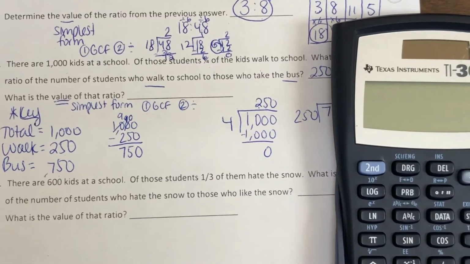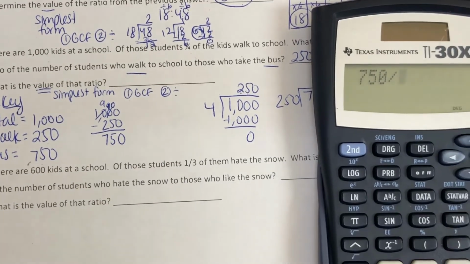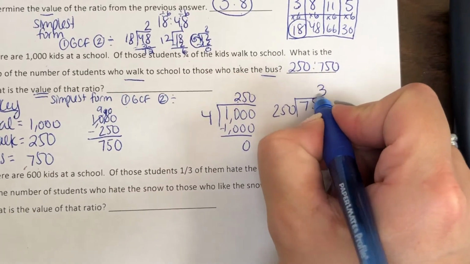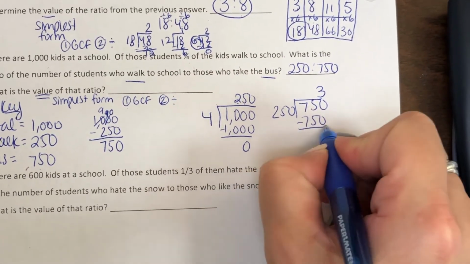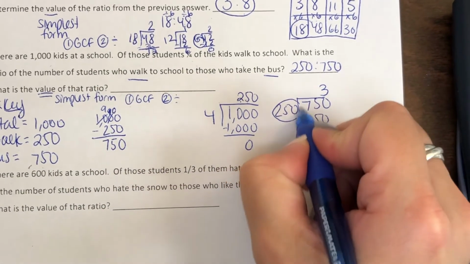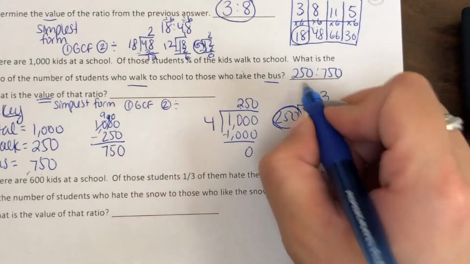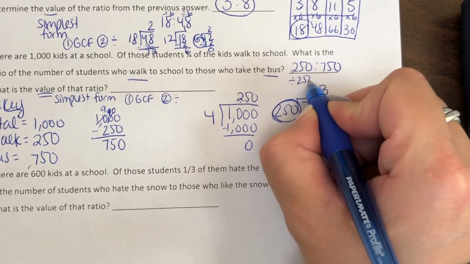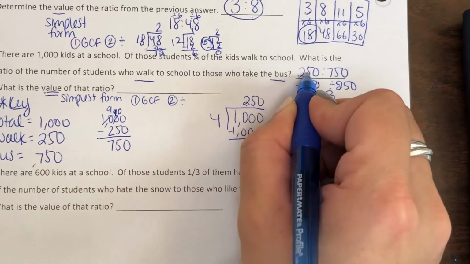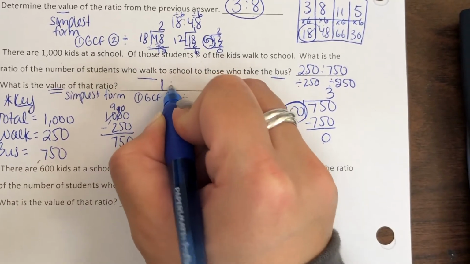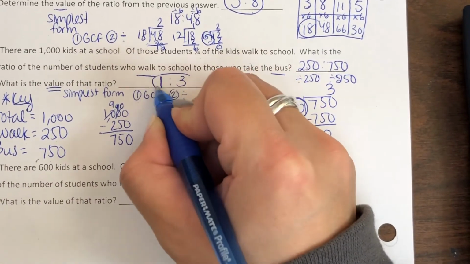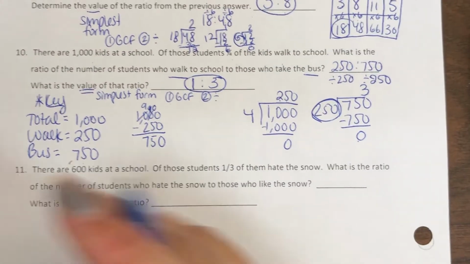So we've got 750 divided by 250, and we're left with a 3, which gives me an even 750 with 0 as a remainder. So since 0 is my remainder, my greatest common factor is 250. So if I divide each side by my greatest common factor, 250 divided by 250 is 1. 750 divided by 250 gives me 3. The value of that ratio is 1 to 3.